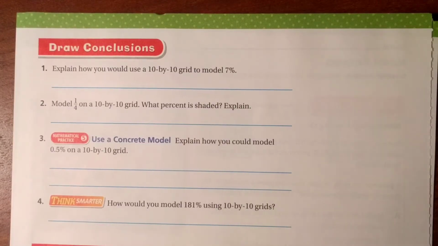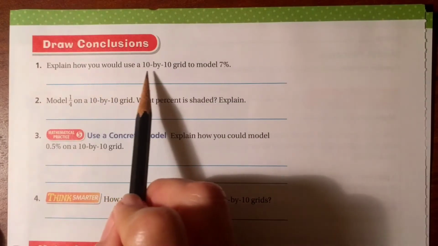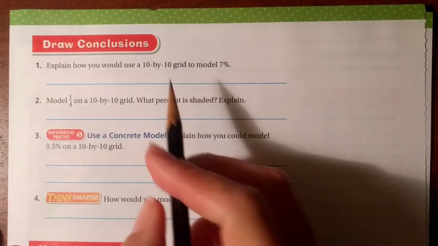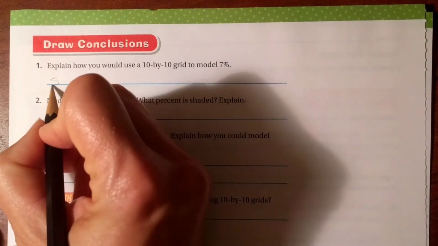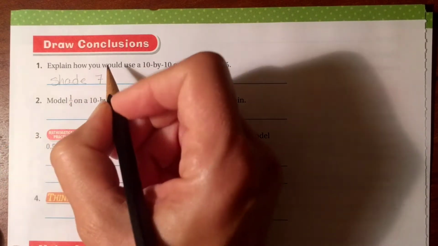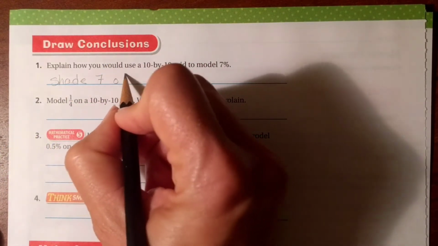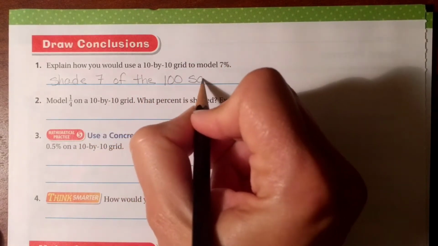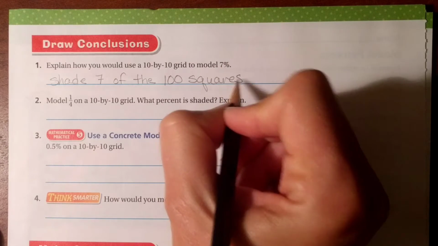All right, now we're on the back side. Explain how you would use a 10 by 10 grid to model 7%. Well, I would shade 7 of the 100 squares, just like what we were doing on the front side.